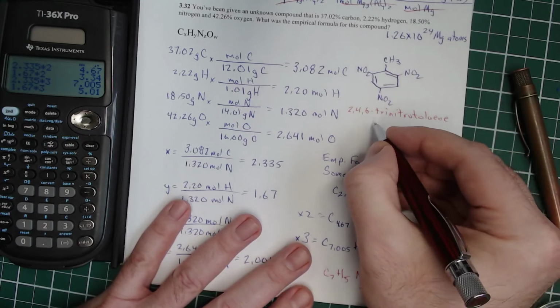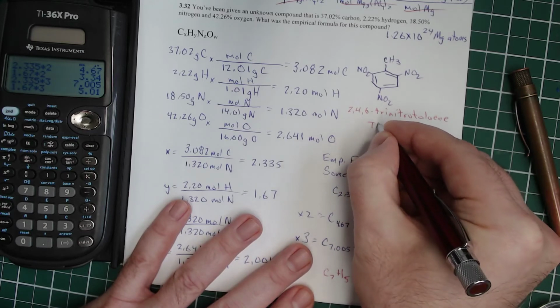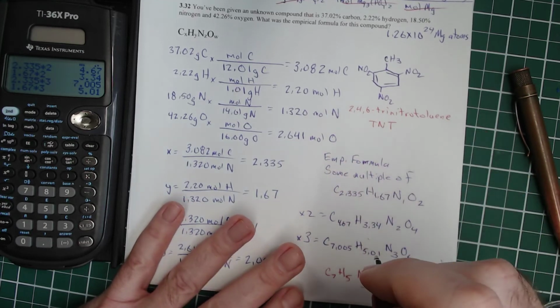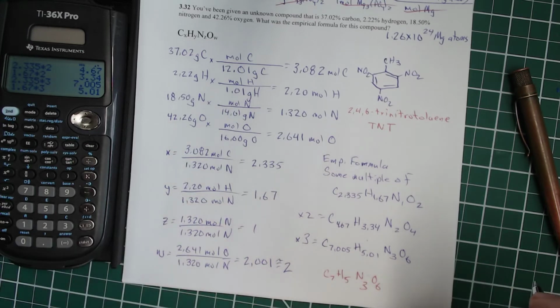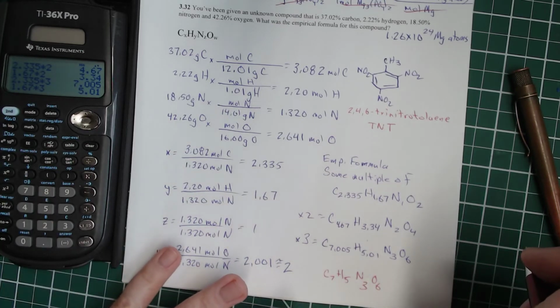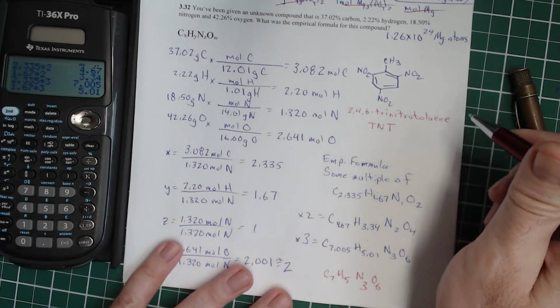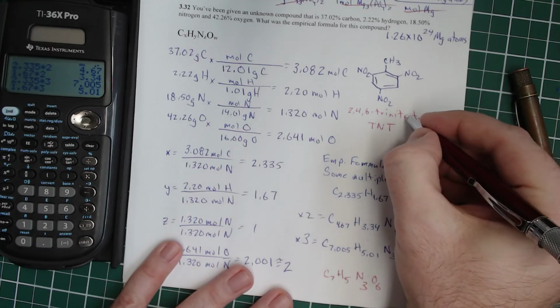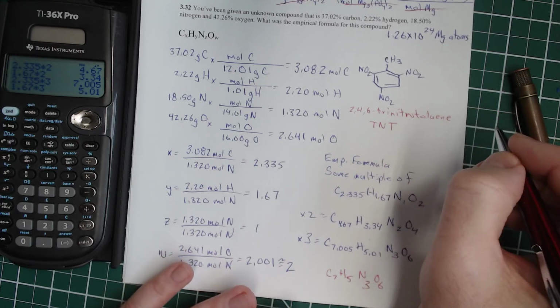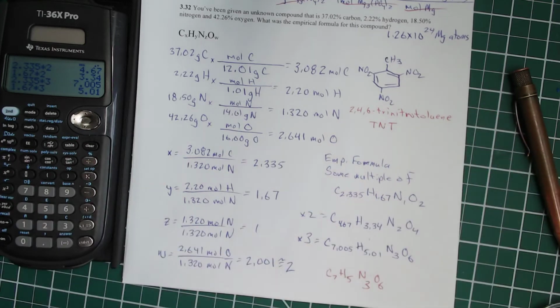All right, the more common name for this is TNT, and that is a high explosive that is used in certain munitions. There are other nitro-containing compounds that are also suitable for things like mining, and those would include nitroglycerin, which is a component of dynamite. But the whole point of this is that this is an exciting explosive compound.